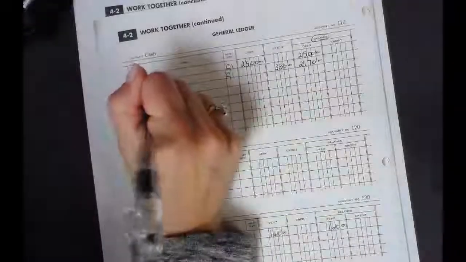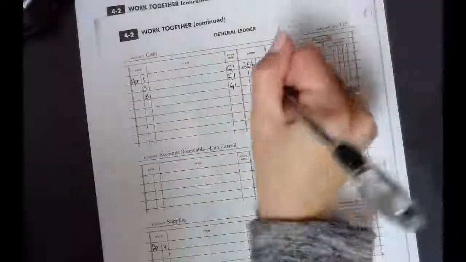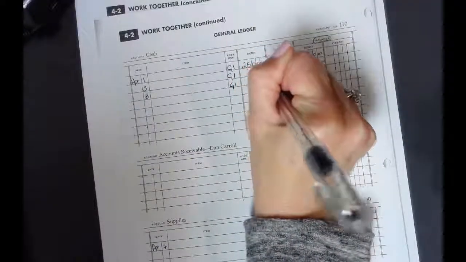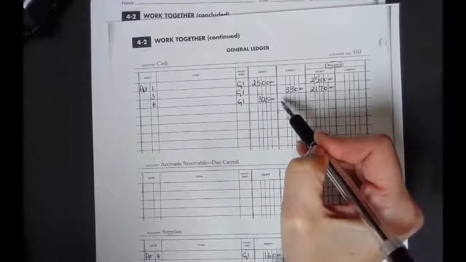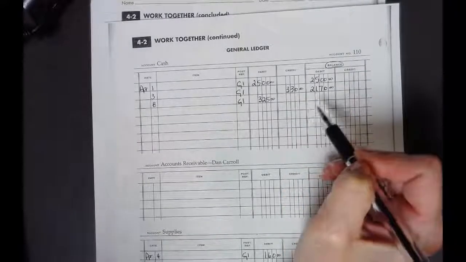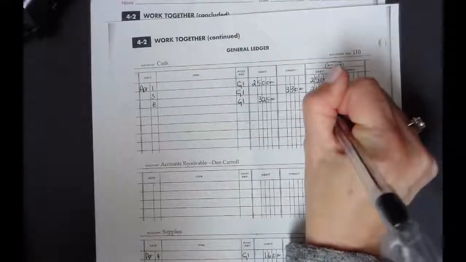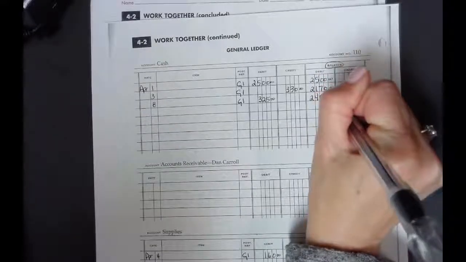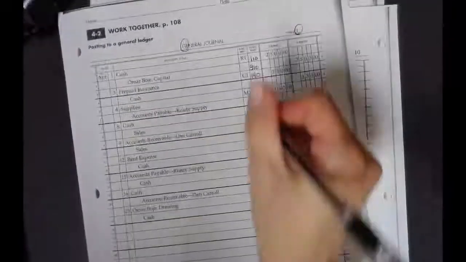So here is my cash account. The date is the 8th. General journal, page 1. It's a debit for $325. I had a debit balance, and I'm introducing a new debit. Because a debit and a debit are the same, we add now to find our new balance. So $2,170 plus $325 gives us $2,495 as our new balance. I take account number 110 and I put it back here to show that that got posted.